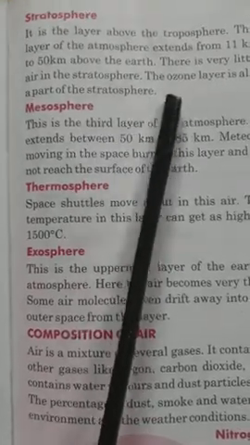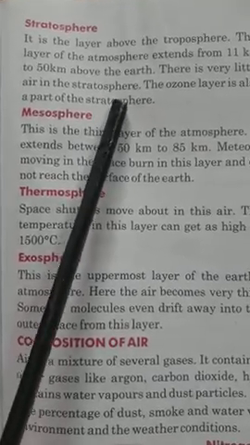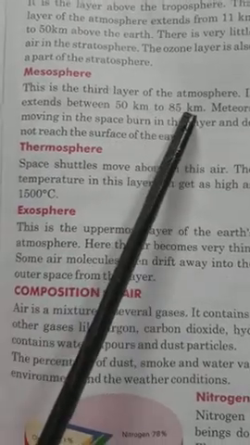Okay, now in this stratosphere, the ozone layer is present, and this ozone layer protects us from the ultraviolet rays. Okay, mesosphere, the third layer of the atmosphere, extends between 50 kilometers to 85 kilometers.